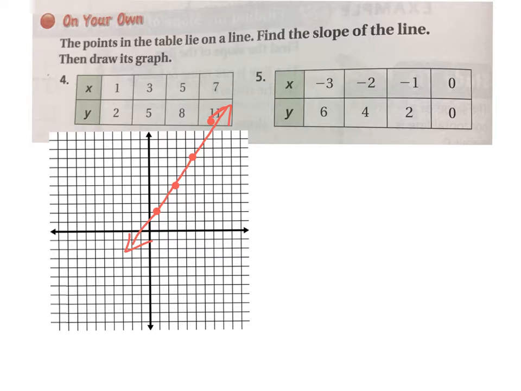All right, so I need to find the slope here. So I'm going to pick 2 points on this graph. Which 2 points do I want to pick? Whatever 2. It doesn't matter which 2. Which 2 do you want to pick? 2 over 3, 6. Okay, so I'm going to find the change in y over the change in x. So I'm going to say 2 minus 5 over 1 minus 3.